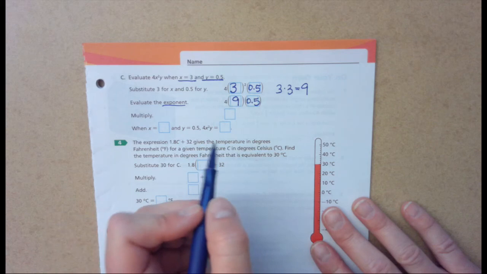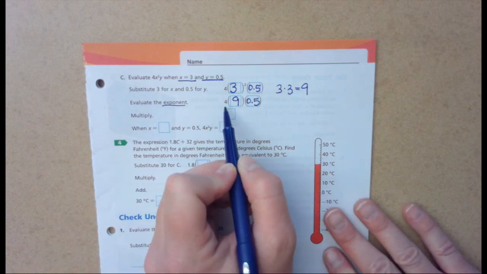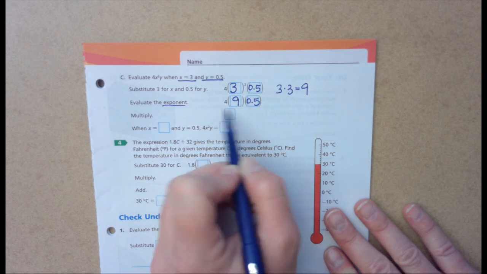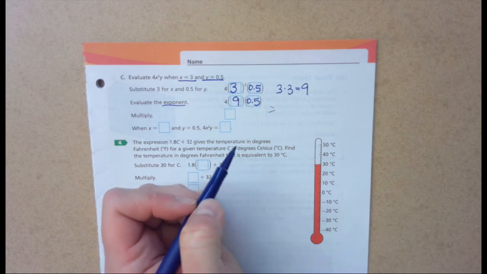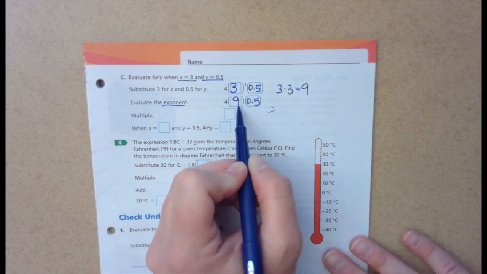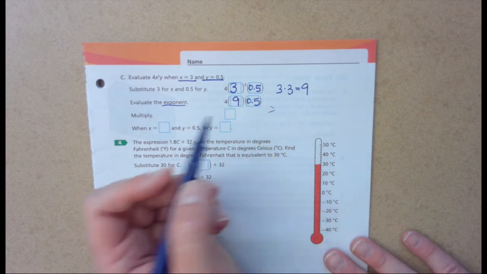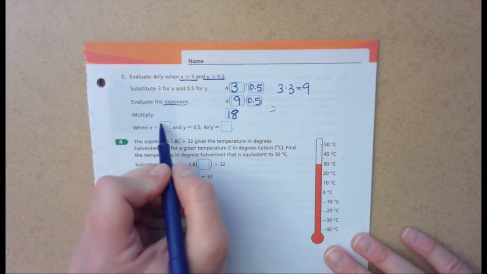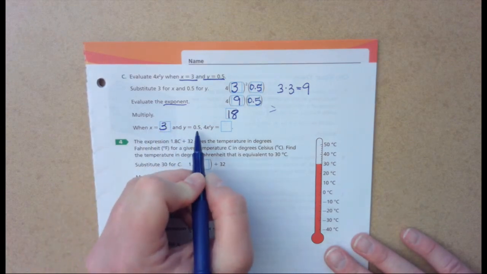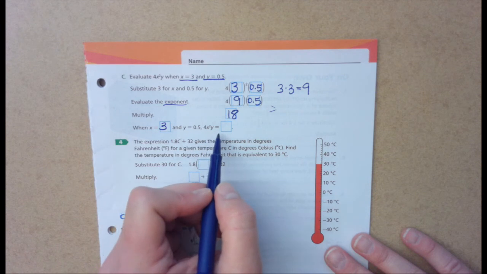And with PEMDAS, for the M and the D, for the multiplying and dividing, we start with the left and we move towards the right and just do them in order. So 4 times 9 is 36. 36 times 0.5 would be 18. So when x equals 3, y equals 0.5, 4x squared y equals 18.